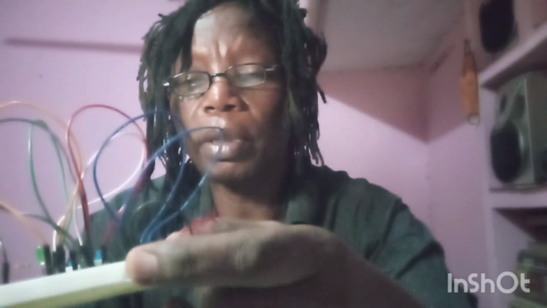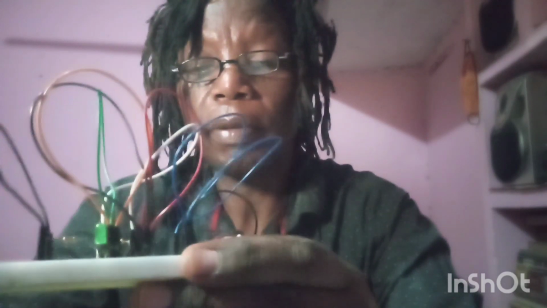I'm going to demonstrate this to you, but one wire as usual has come off. I have to insert it. We have the negative here, this black one, and the positive, this one just came out. I'm trying to put it back. Yeah, I've managed to put it back.